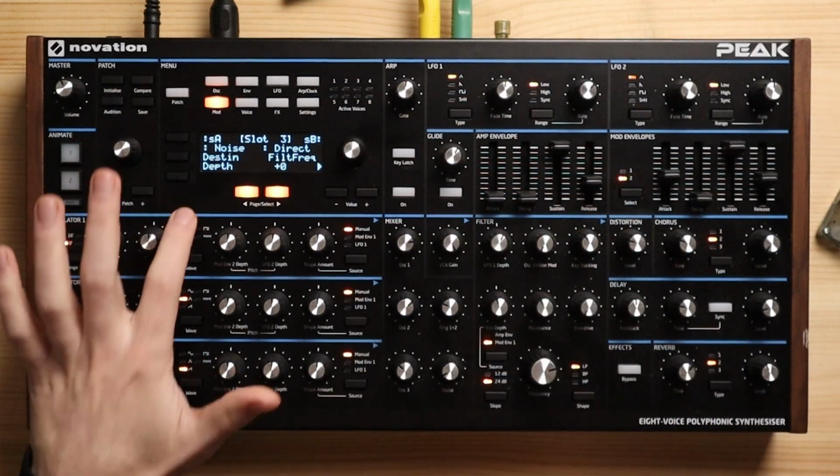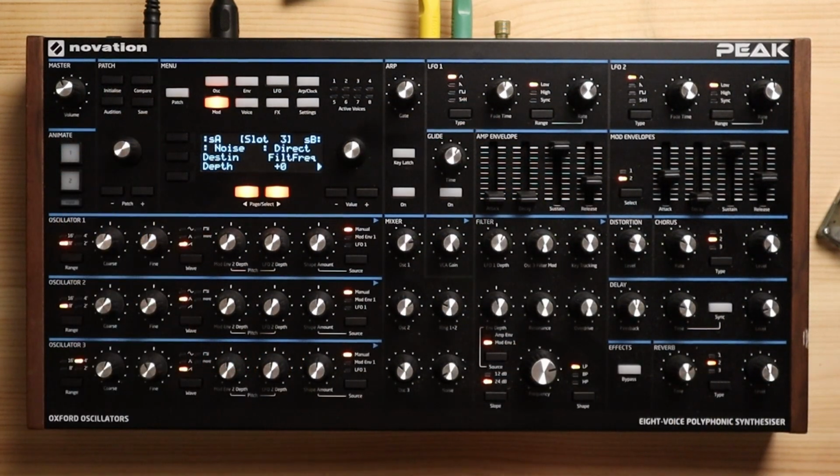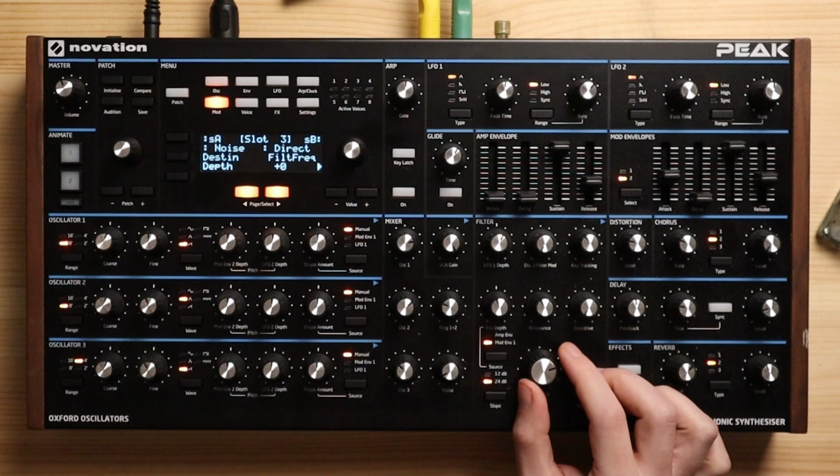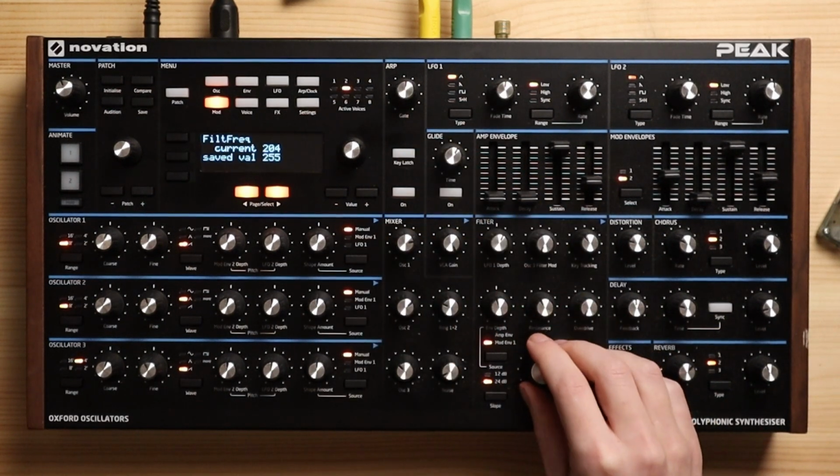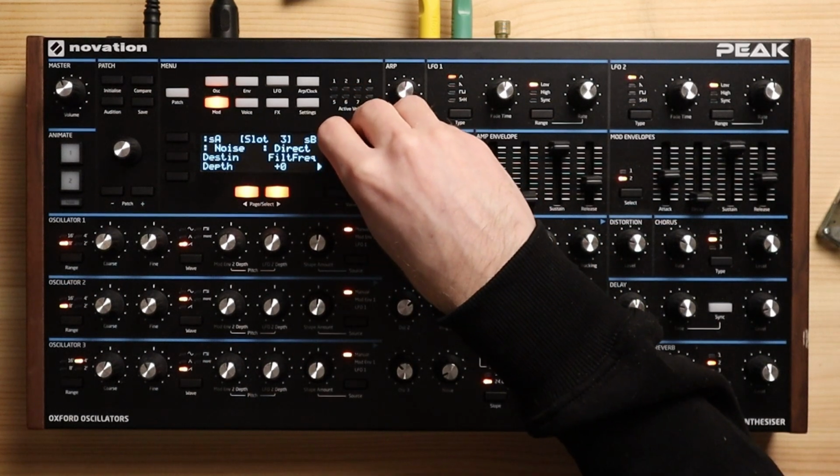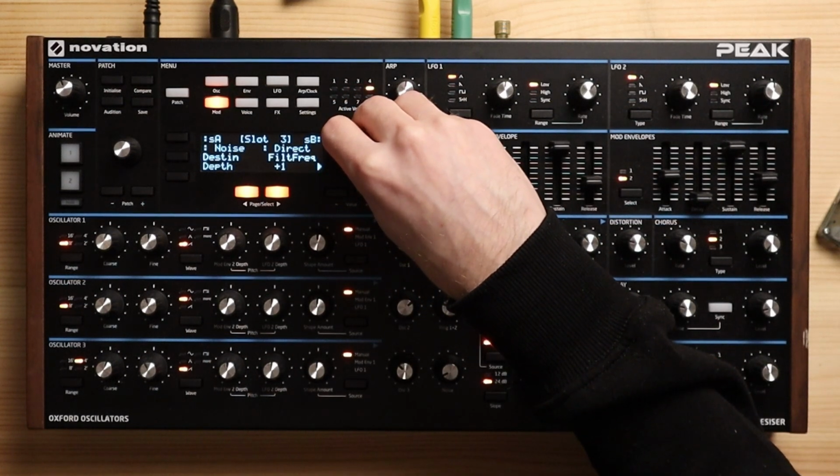filter frequency. So I'll add depth to this in a second, but one thing I will have to do is lower the filter in order to actually hear this interacting, because since it's turned up all the way right now, if I add plus to this, we won't hear anything. So let's turn the frequency down a little bit. And now let's add depth into this modulation.